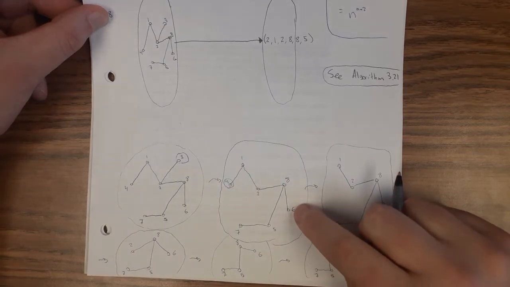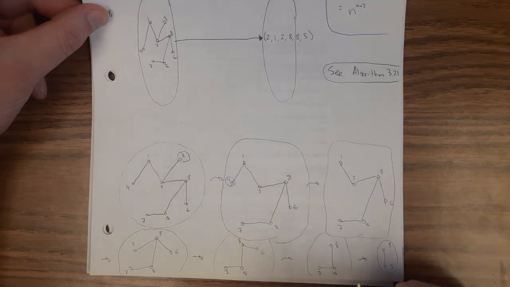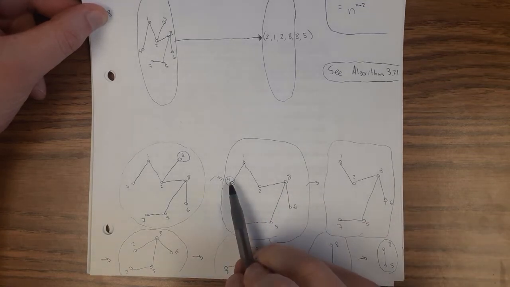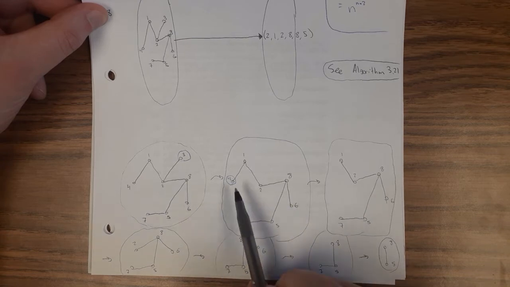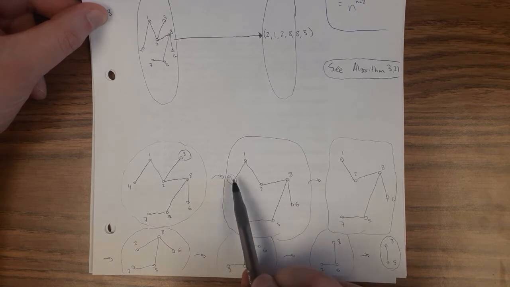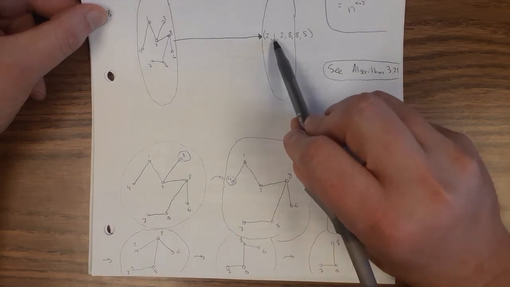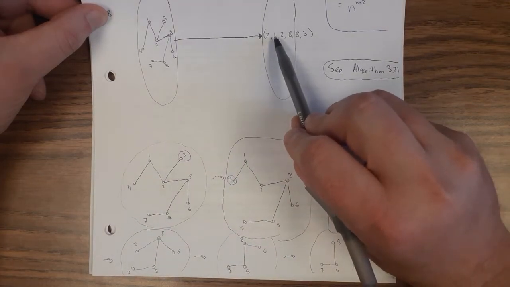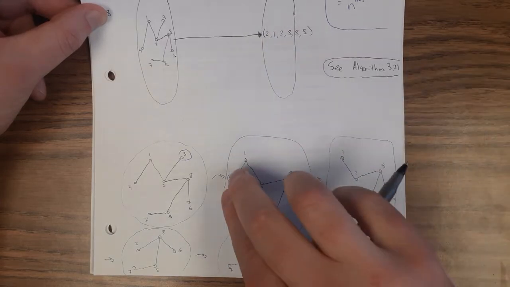And now I just do it again. I look for the lowest labeled leaf in the new graph. So here's a 4, a 7, and a 6, and the lowest labeled leaf is a 4. Its neighbor is a 1. That's why that's a 1. So that's explaining the second term.